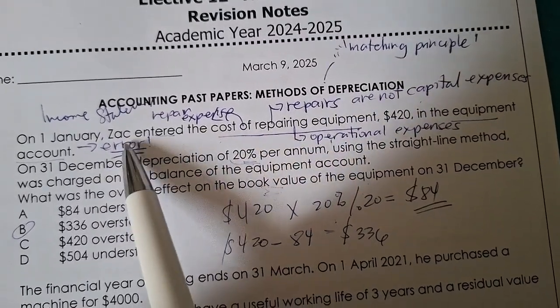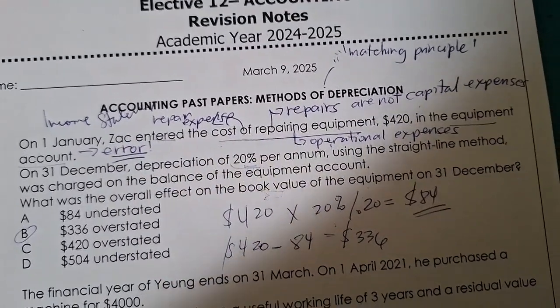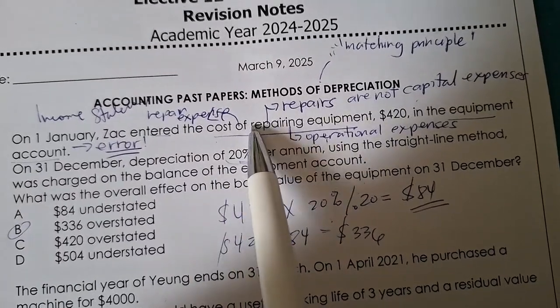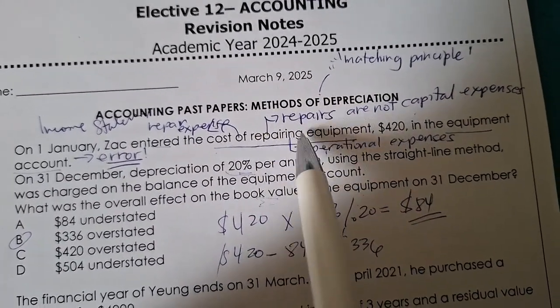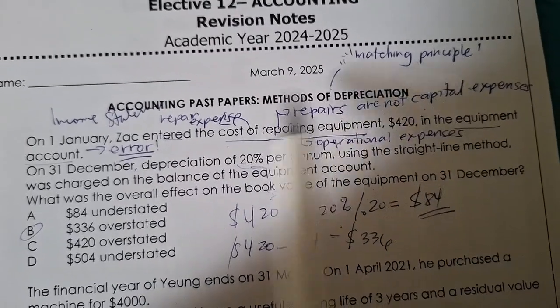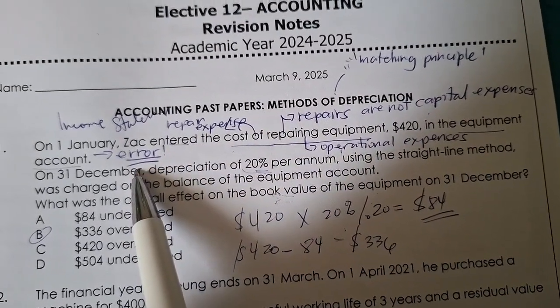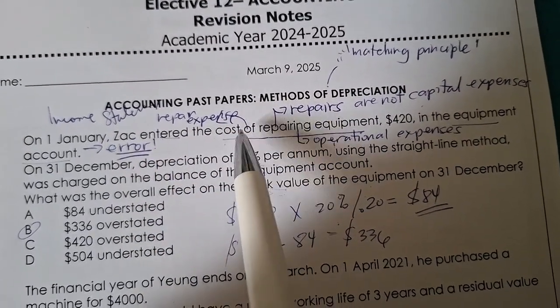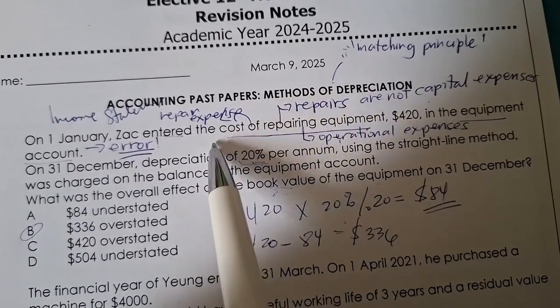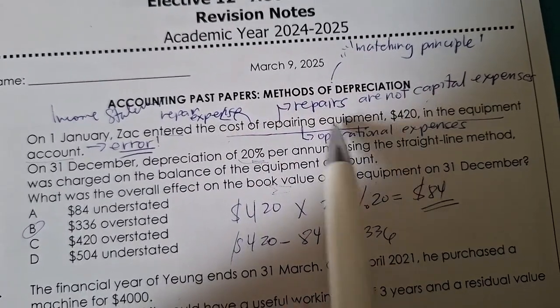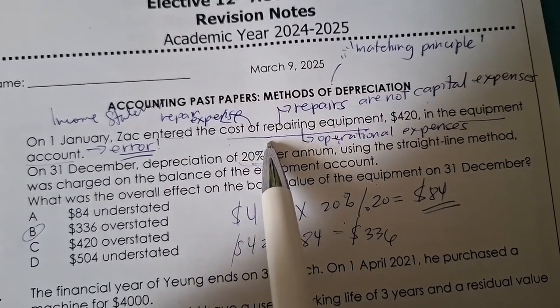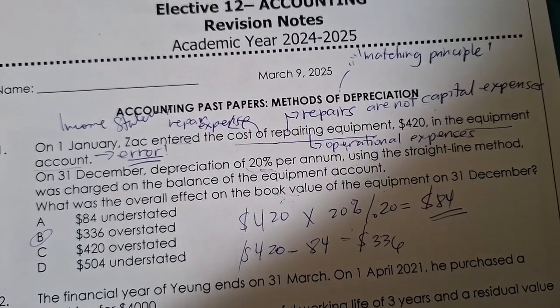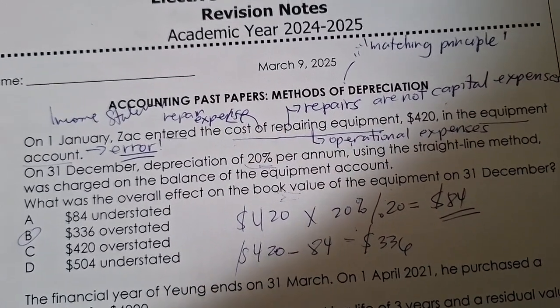Again, Zach made an error. And what is his error? He put the amount of 420, the cost of repairing equipment, in the equipment account. Now, the error here is that he should have put this cost, the 420, into a repair expense on the income statement, and it will be reflected on the income statement.